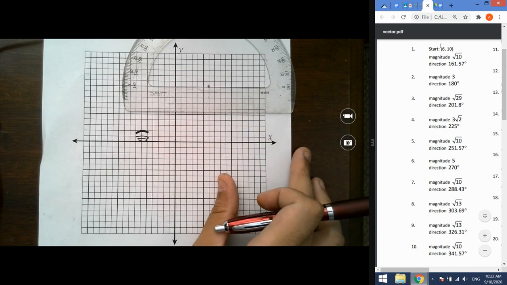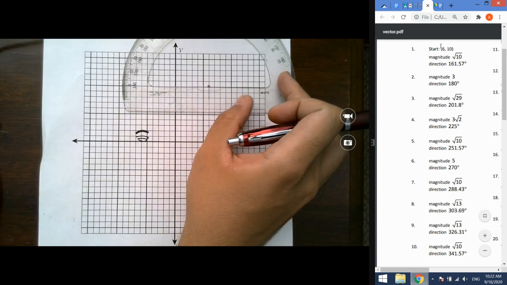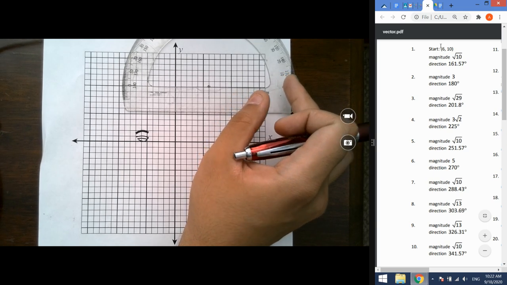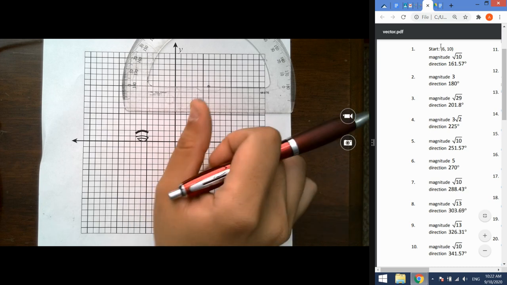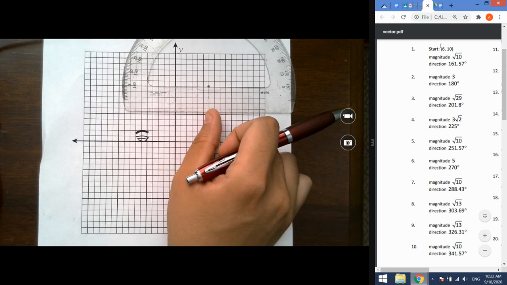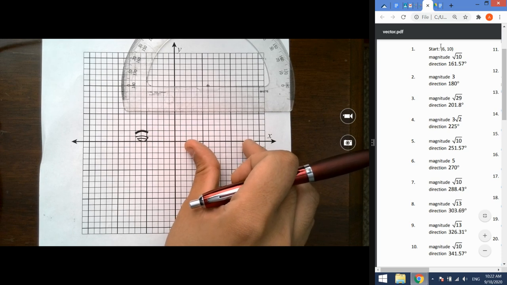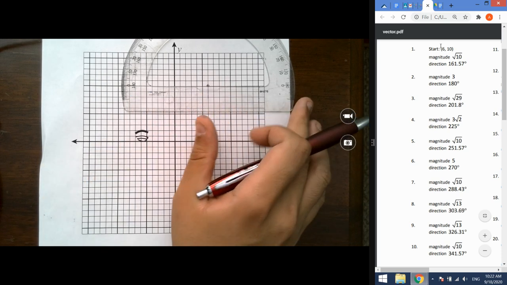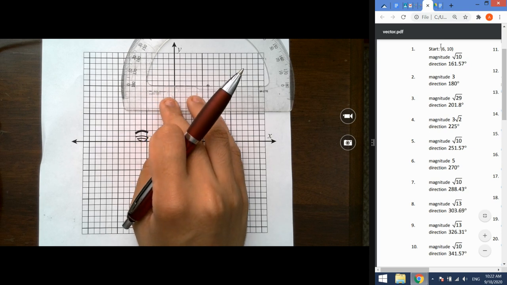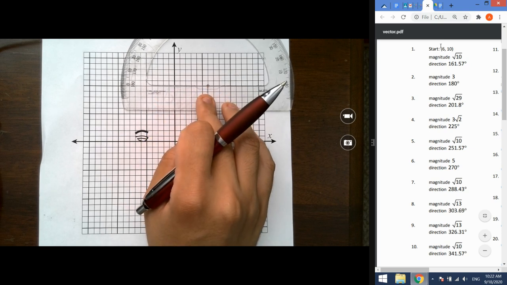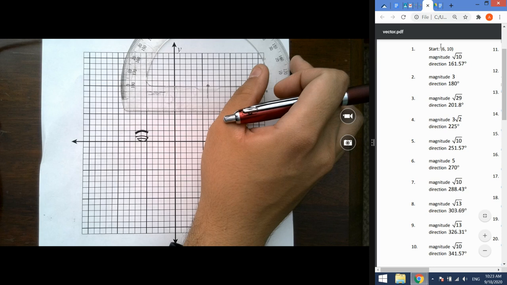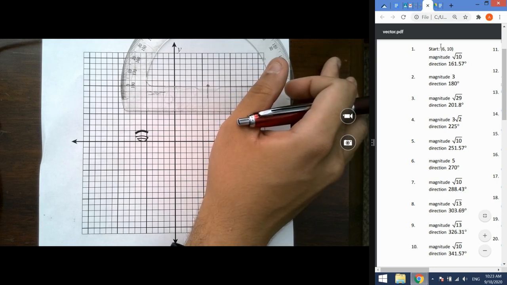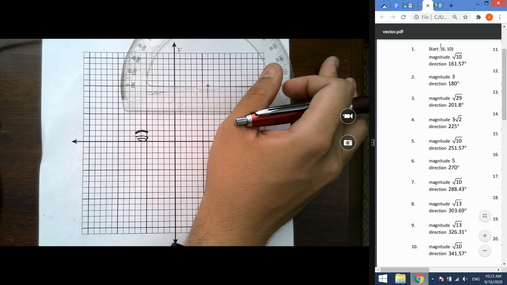Well, whenever you are using your protractor and drawing vectors, you want to keep the paper in the same orientation, so keep it always going this way, and keep your protractor in the same orientation. Whether it's a 180, you can flip it around to do a 360, but we'll get to that in a second. So we want the direction to be 161.57.